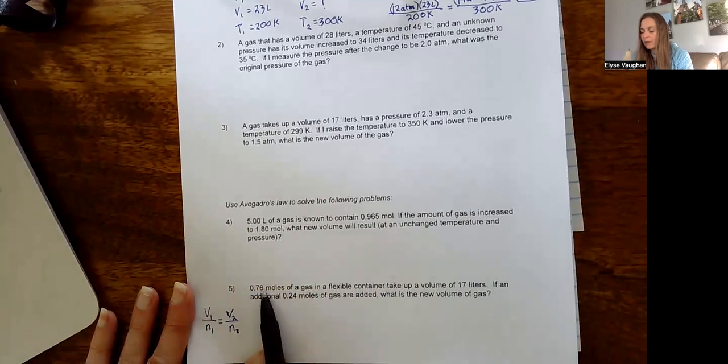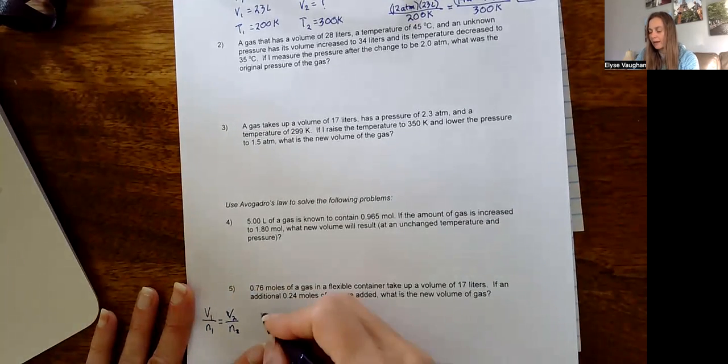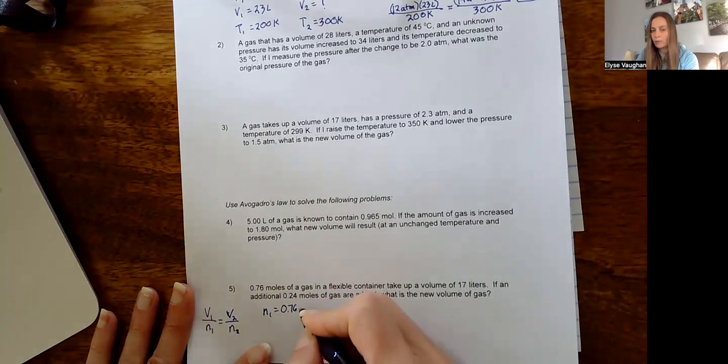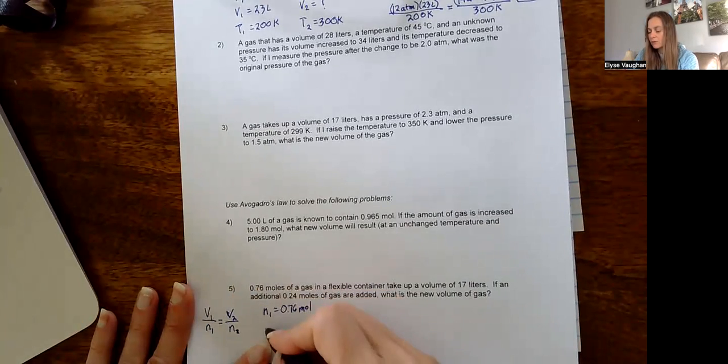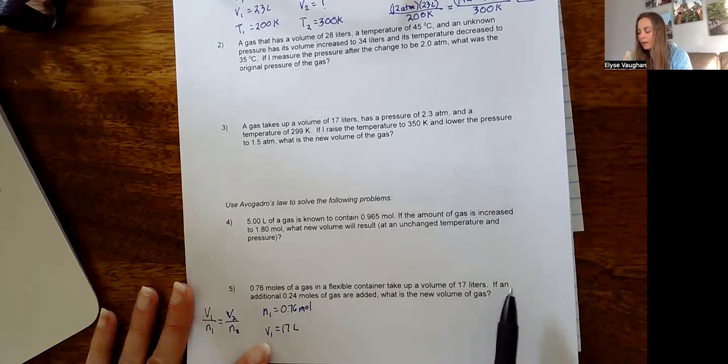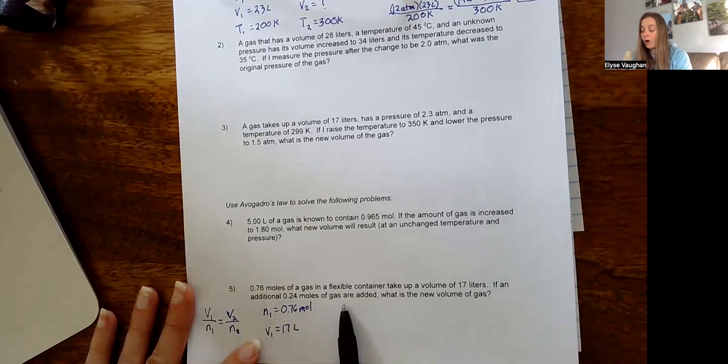And so we have 0.76 moles of gas. So that's N1 equals 0.76 moles. And the volume is 17 liters. So V1 equals 17 liters. It says if an additional 0.24 moles of gas are added.